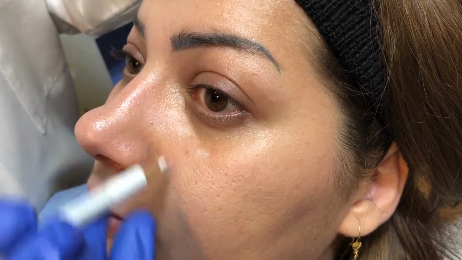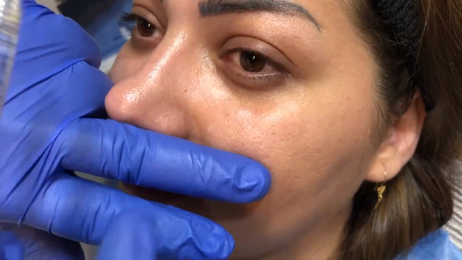This is a dangerous area, so you have to be very cautious in injecting.